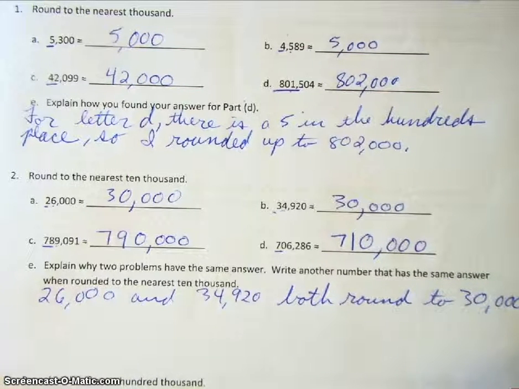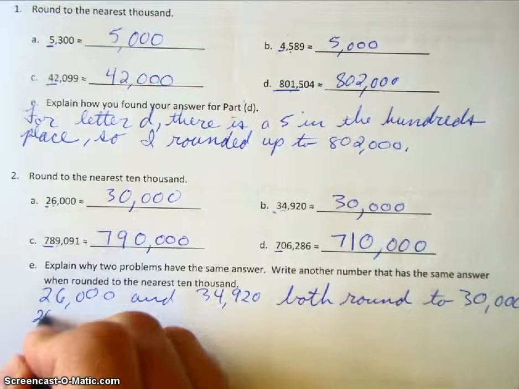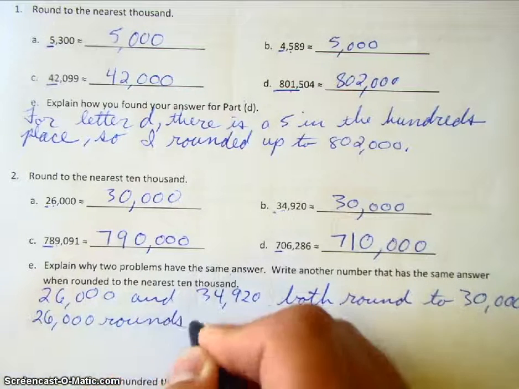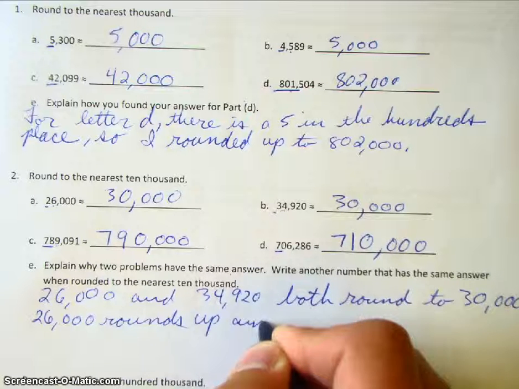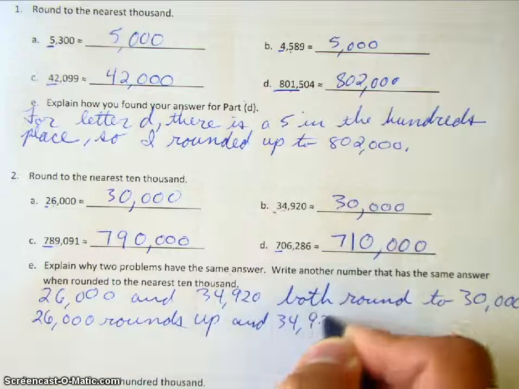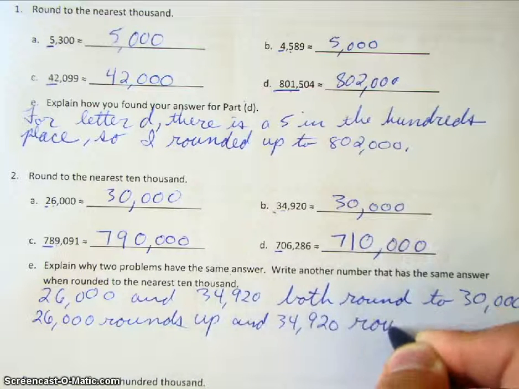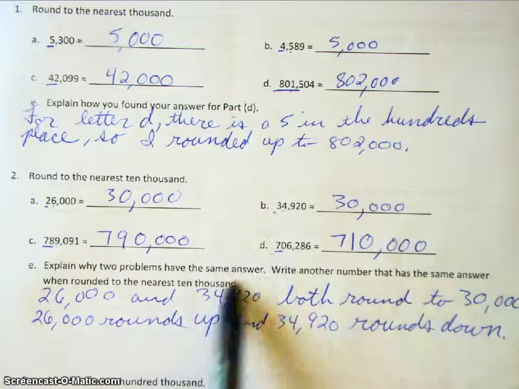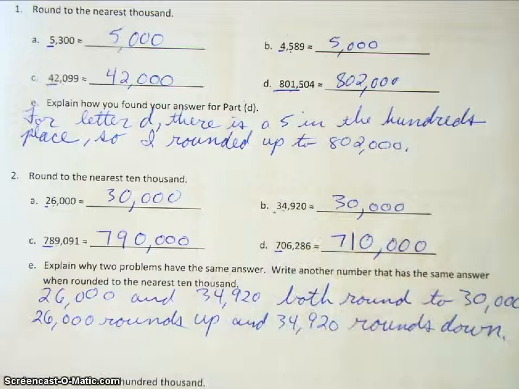Okay. 26,000 rounds up, and 34,920 rounds down. Now we need another number that would round to 30,000. There's really a bunch that we could use.